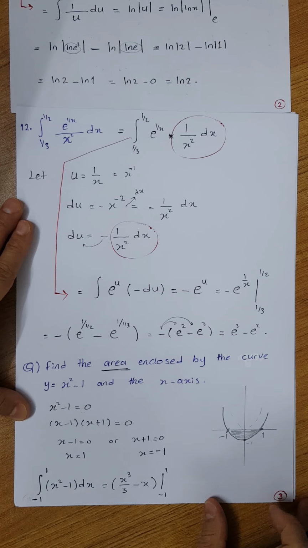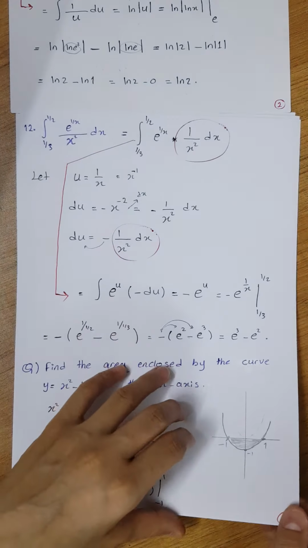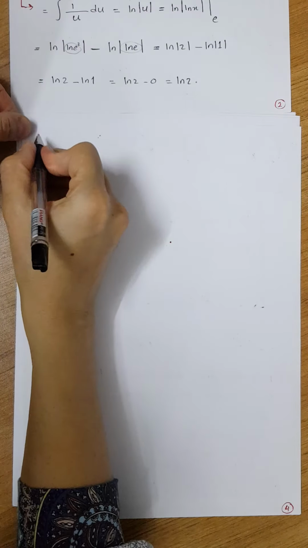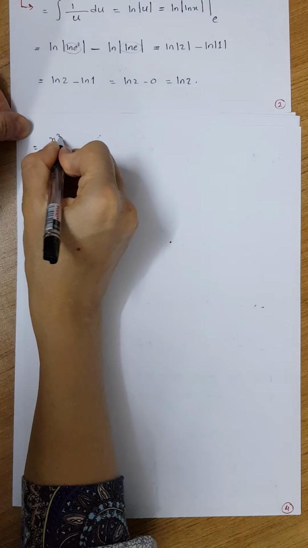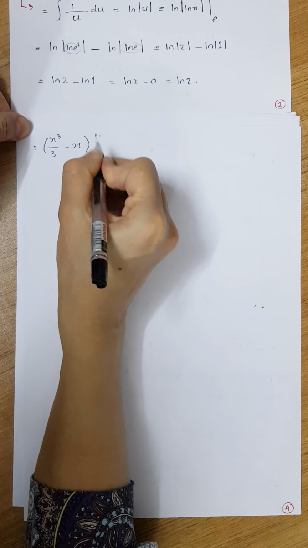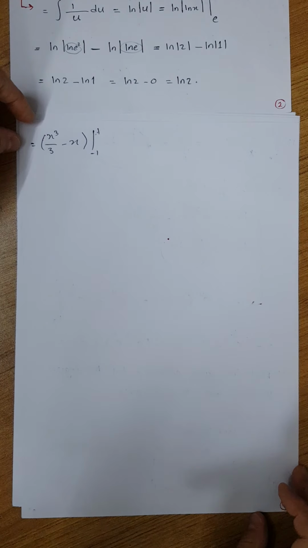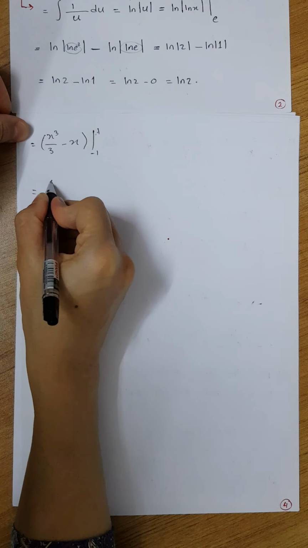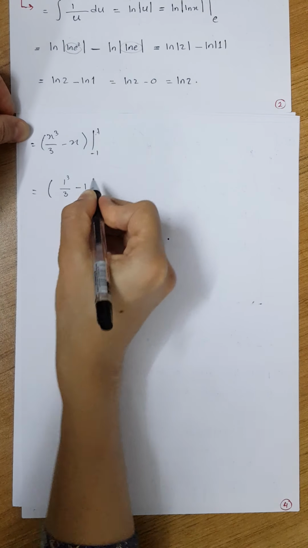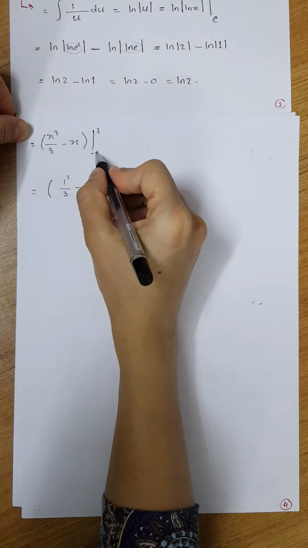Okay, now let's input those values into here. Let me rewrite this one. x to the power of 3 over 3 minus x, and that's between minus 1 and 1. That would be 1 to the power of 3 over 3 minus 1. Okay, that minus 1 is not this one.